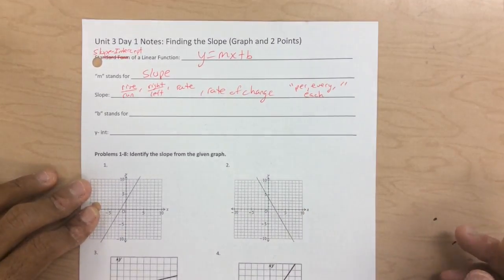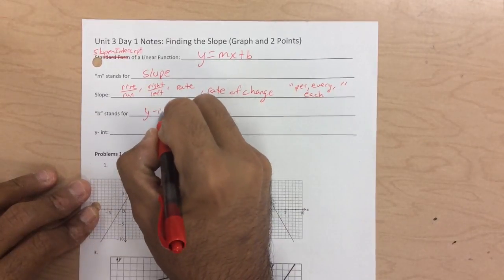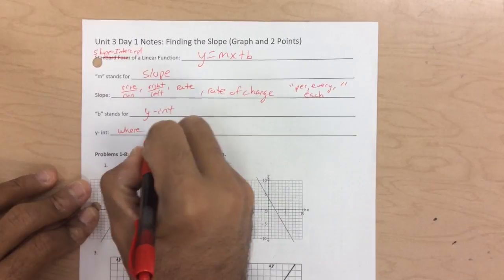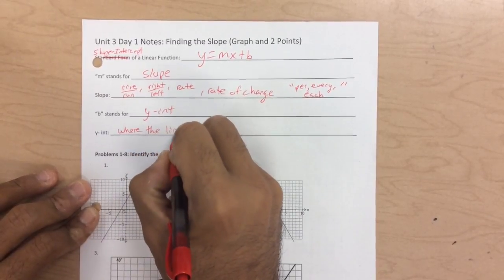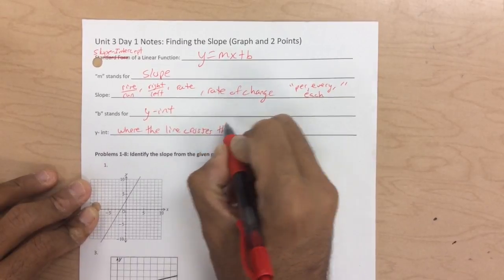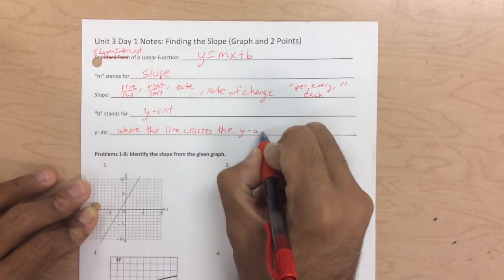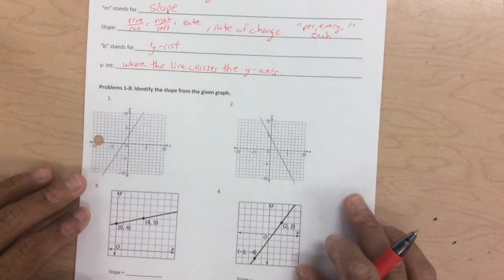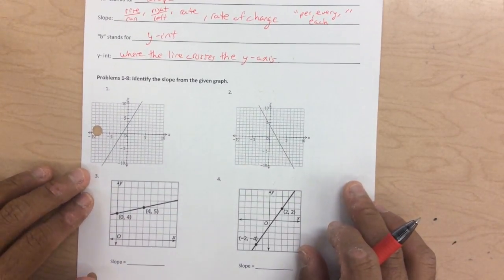Okay? Now, the b stands for the y-intercept, and you know the y-intercept is where the line crosses the y-axis.